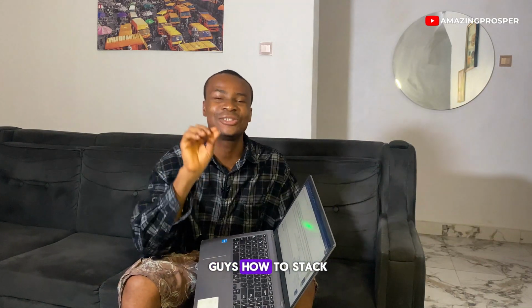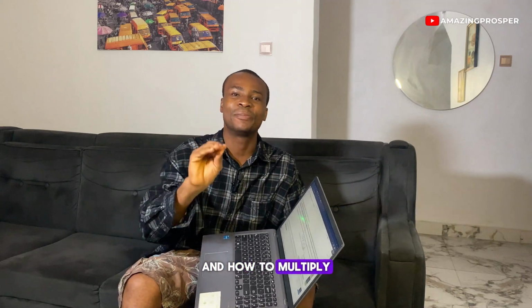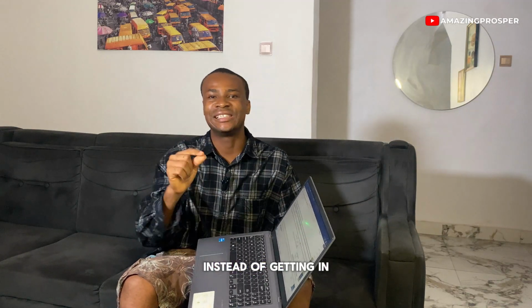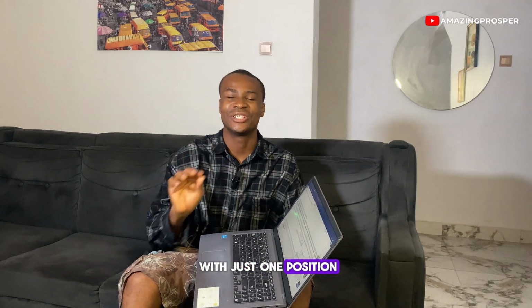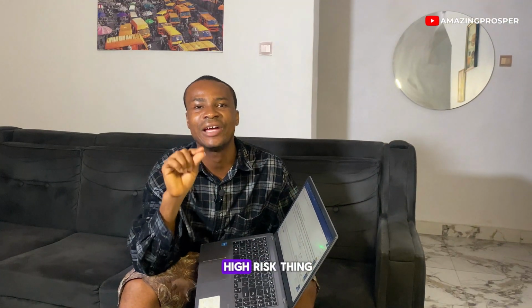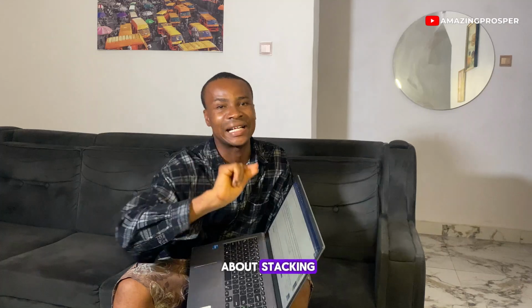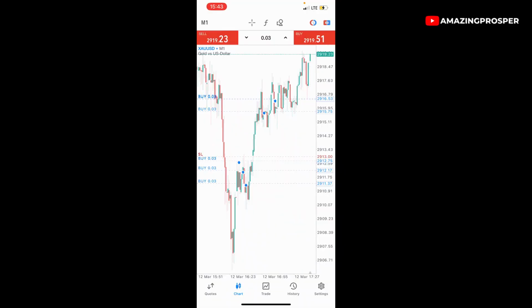Let me show you guys how to stack and how to multiply your money in a short period of time. Like between 15 to 20 minutes, you can get out from a trade and make a lot of money instead of getting in with just one position. But remember, stacking is a high risk thing. So if you want to do this, stay and watch what I'm going to say about stacking. Let's go. So this is it.